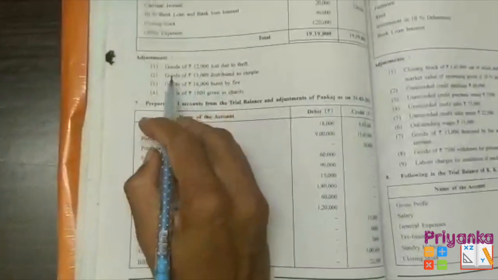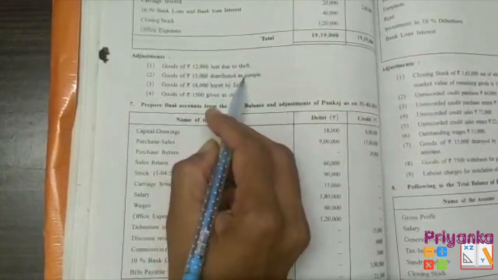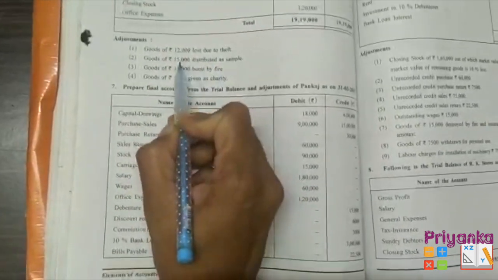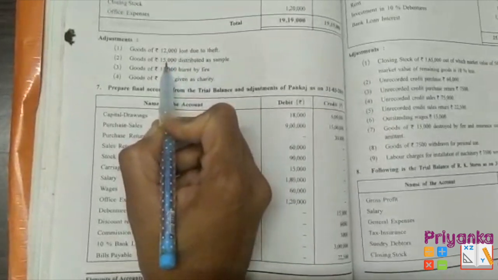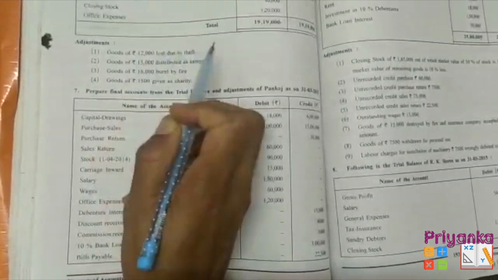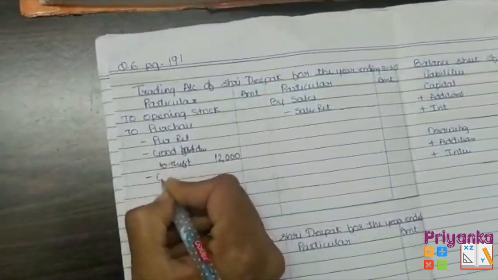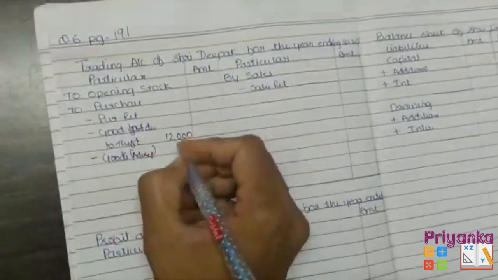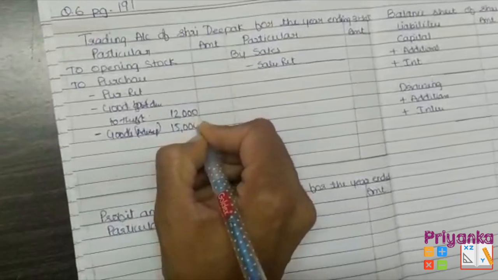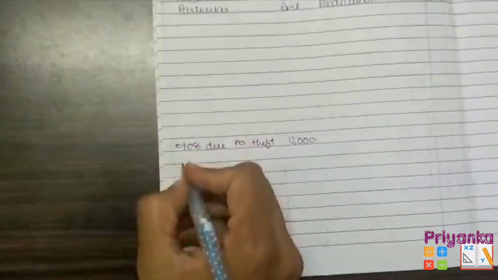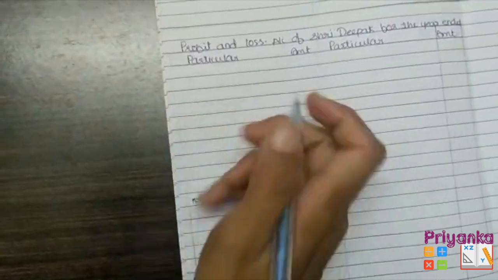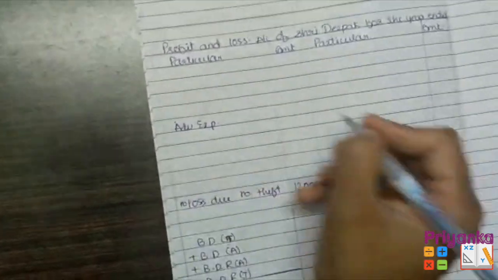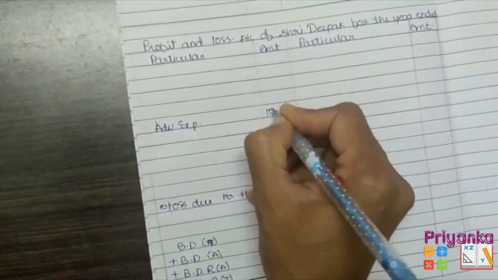Okay, moving to the next. Goods of rupees 15,000 distributed as sample. Now why do we distribute goods as sample? To make an advertisement. So this 15,000 will count as an advertisement expense, and at the same time goods is going out rather than sale. So here goods, and I am writing in short, advertisement expense amount is 15,000, and advertisement expense will come in the selling and distribution. So I am writing over here advertisement expense with the amount 15,000.